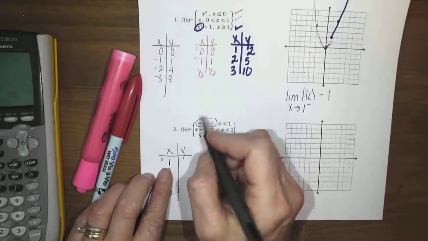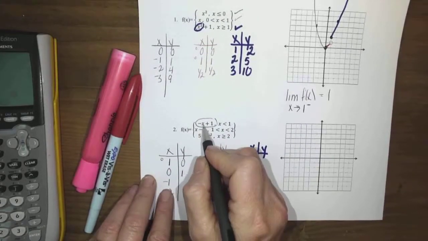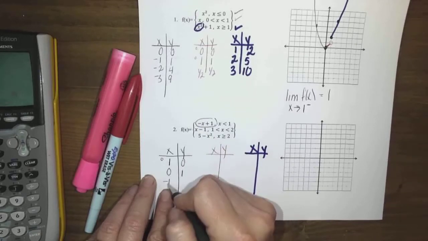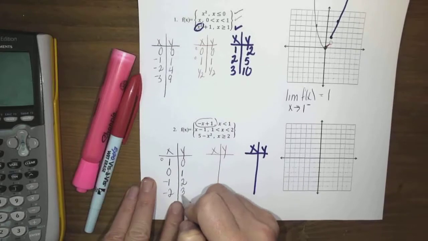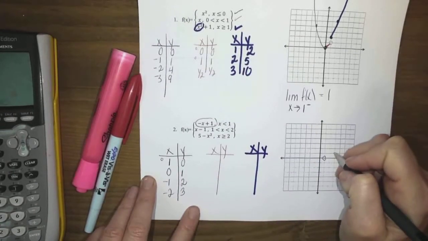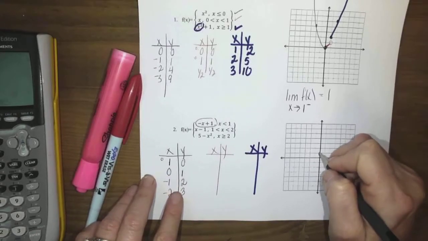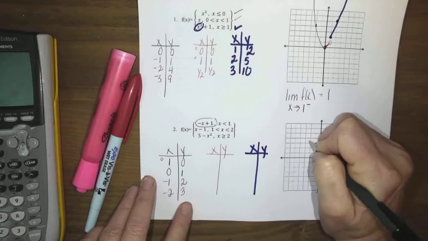Negative 1 plus 1 is 0. If I plug in a 0, I get 1. If I plug in a negative 1, so negative 1 times negative 1 would be positive 1, plus 1 is 2. Then I'd get a 3. Plot those points. 1, 0. 0, 1, negative 1, 2, negative 2, 3, and make sure I have an arrow.